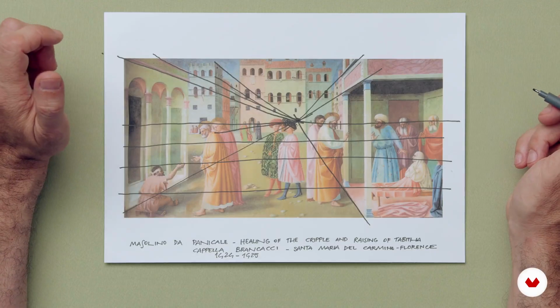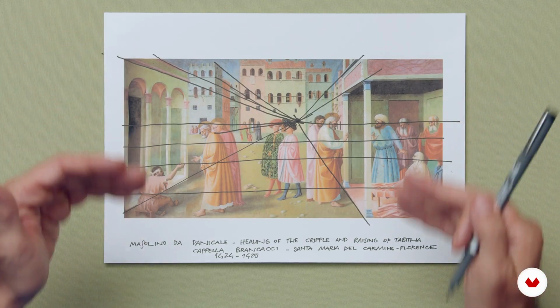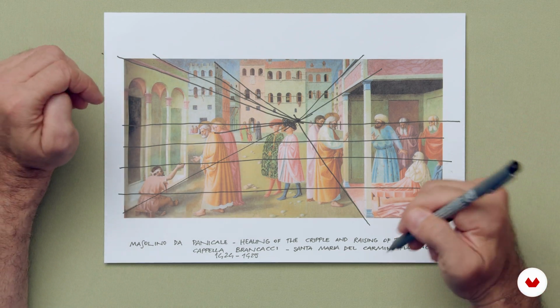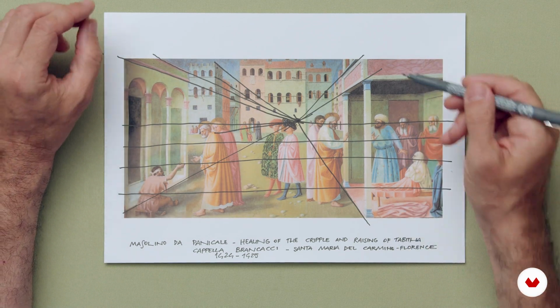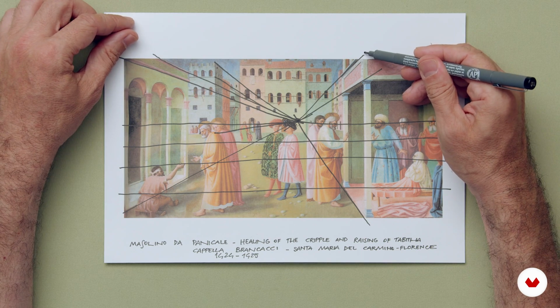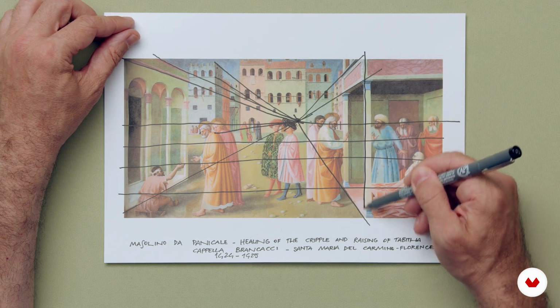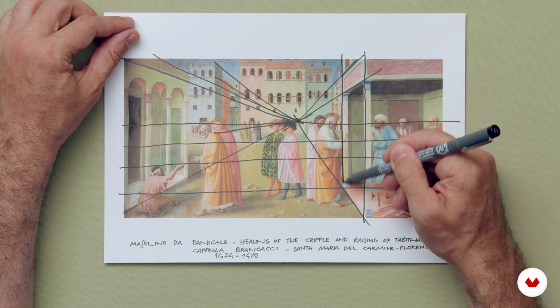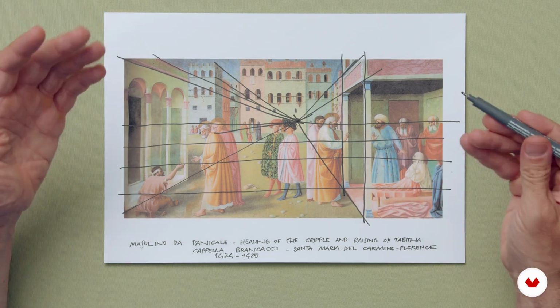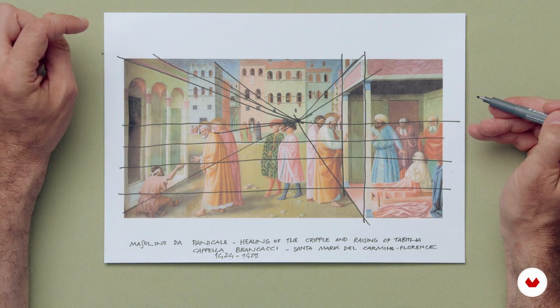In this case, you also realize how important architecture is to sublimate this perspective effect, because architecture with different planes and very vertical lines, because all the vertical lines are always very vertical, helps us to feel this perspective.